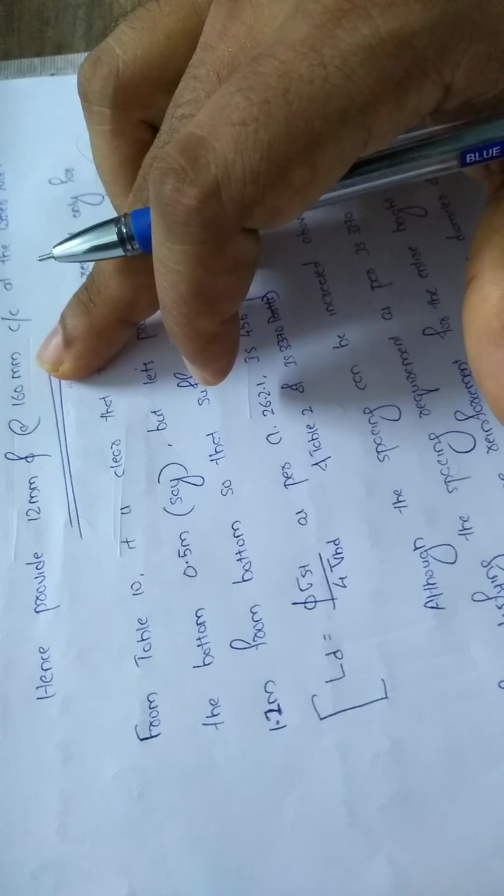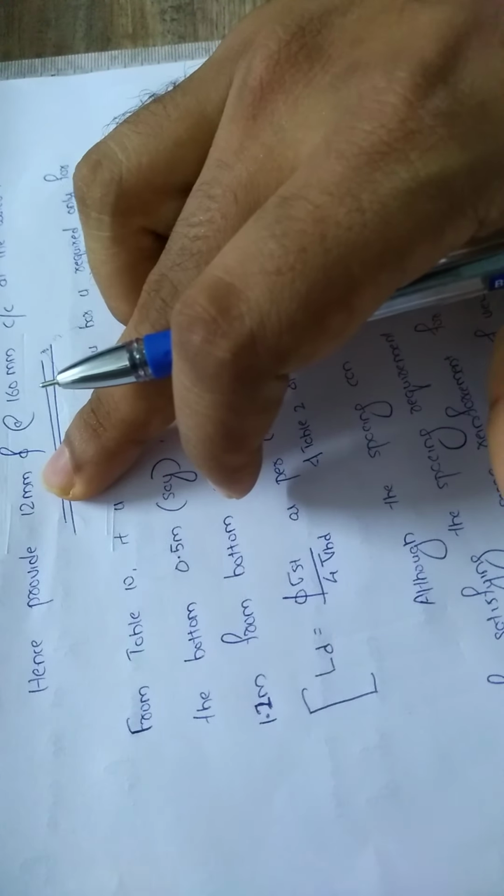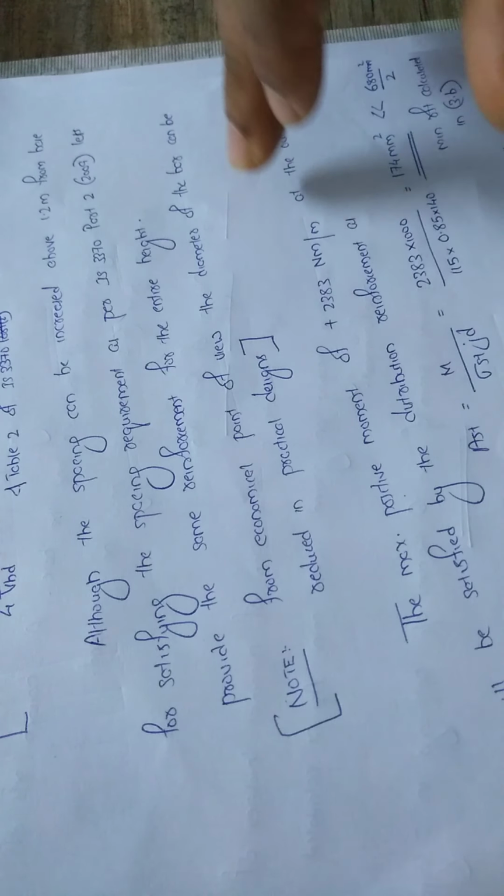So if I need to restrict my spacing to 170 mm, what I have to do is reduce my bar diameter and again do that design, the same design that we have done for the hoop reinforcement. So from economical point of view, that is better.